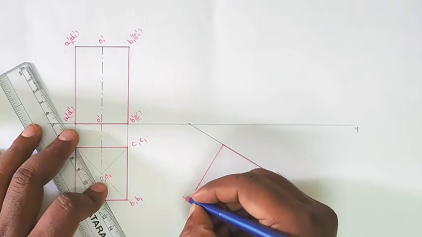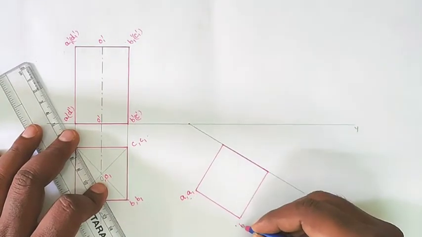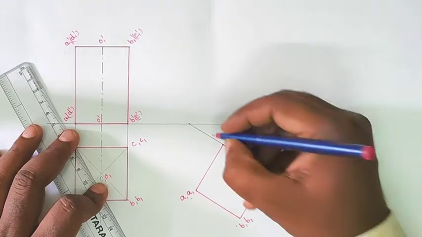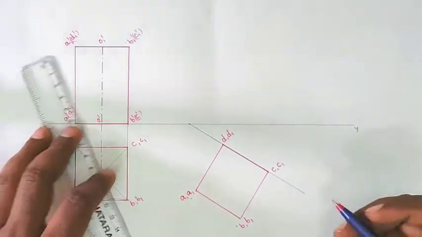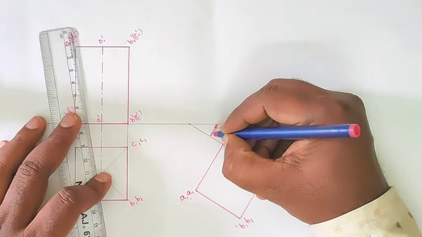After drawing the top view, we will give the notations A, A1, because it is a prism. We will give two types of numbering: C, C1, D, D1. This angle should be here. They are giving 30 degrees.